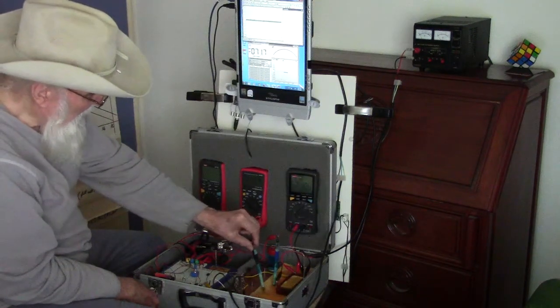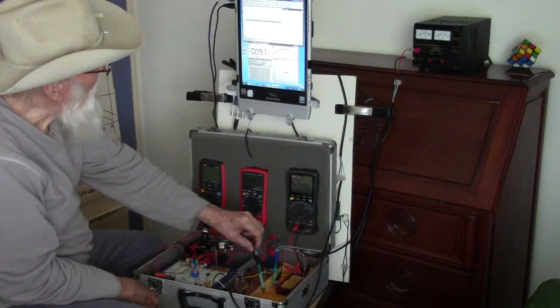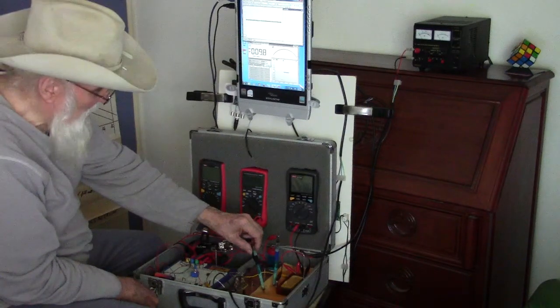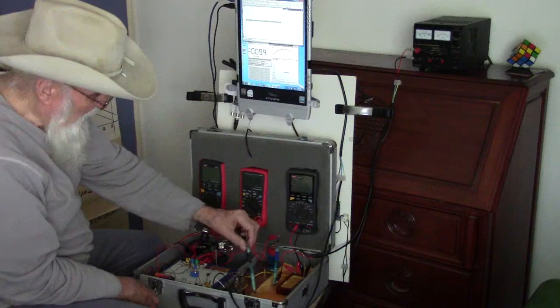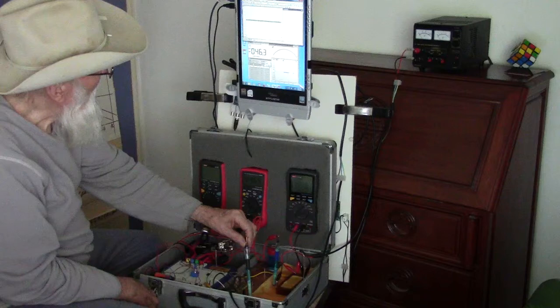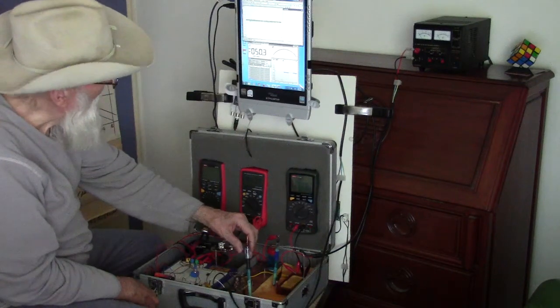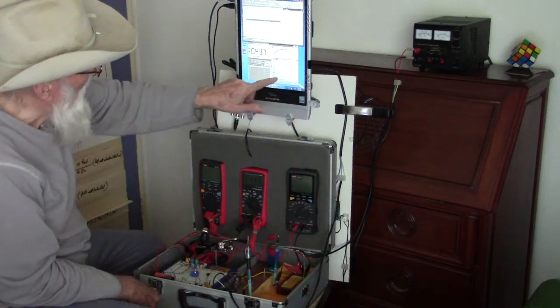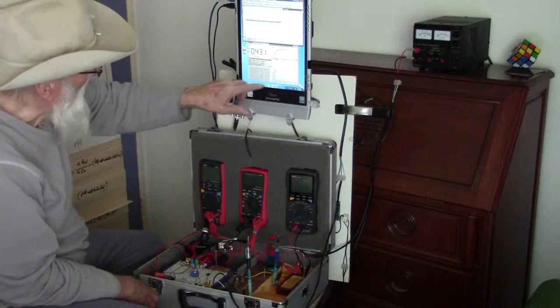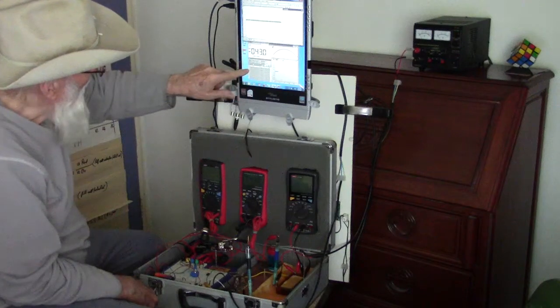I move it again, and we have negative 9.7 millivolts. I move it again, and we have negative 49.5 millivolts, and this is shown on the recording here, and this will be logged on here against time.